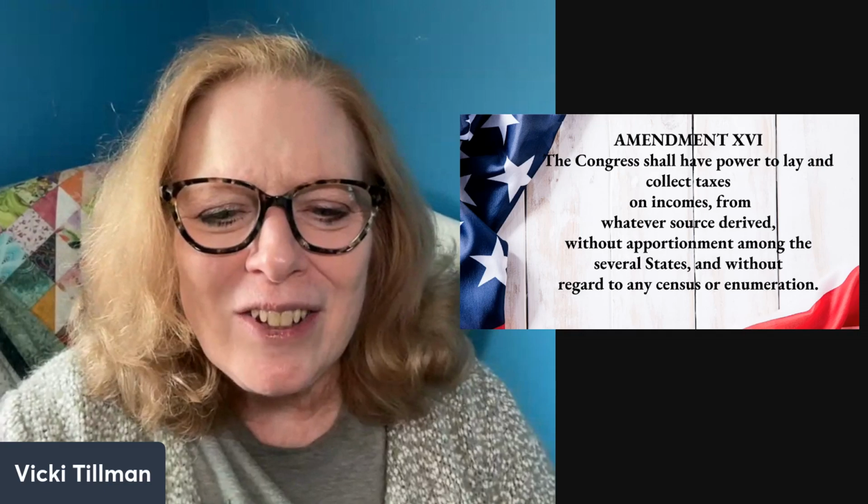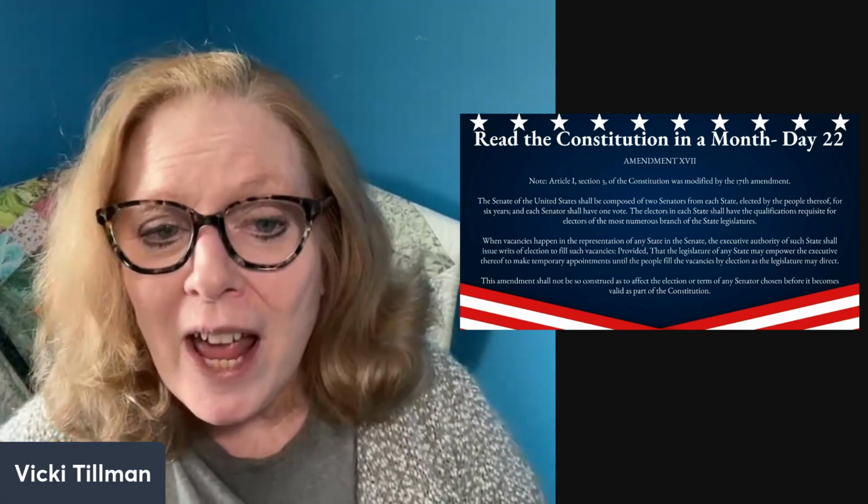All right, now let's look at Amendment 17. Amendment 17 changes how senators are elected. So let me read that one to you. In Article 1, Section 3, before we get started, we had a selection of senators that was different than what we have now. It said that the Senate of the United States would be composed of 2 senators from each state, elected by the state legislature. So they were appointed by the state legislators and not elected by the people by popular vote.